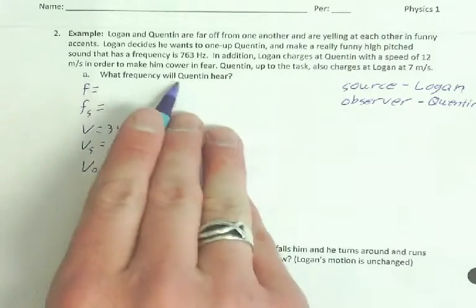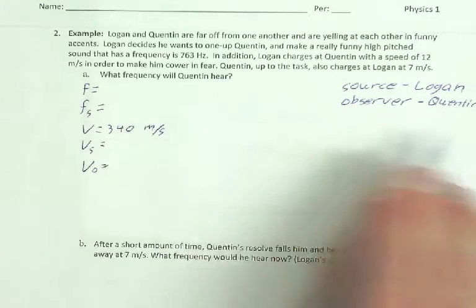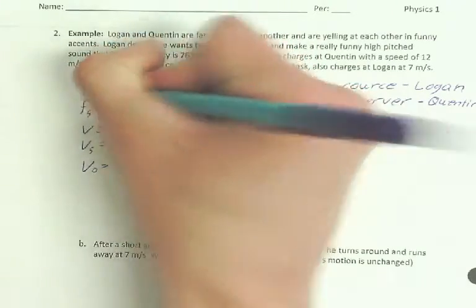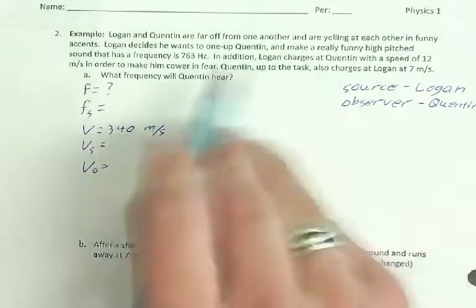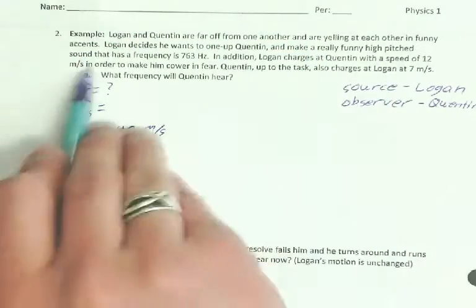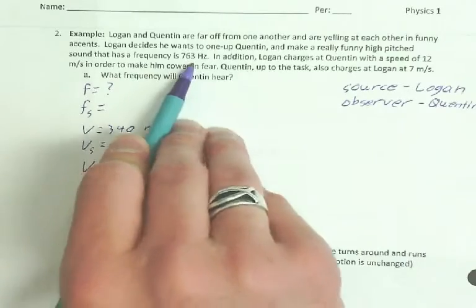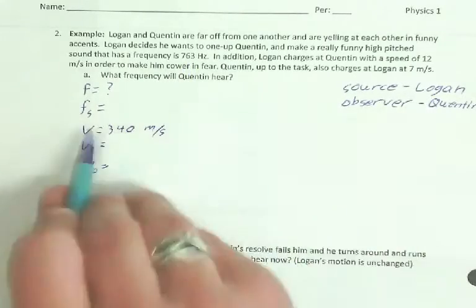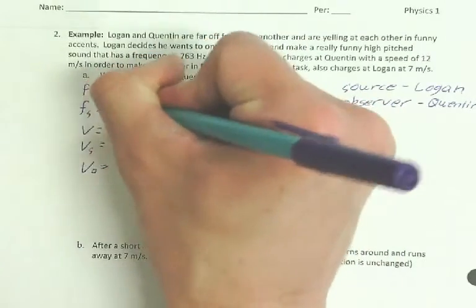So, what frequency will Quentin hear? What frequency will the observer hear? That's F, question mark. He makes a high-pitched, funny sound, 763 hertz. He is the source, so Fs is 763.